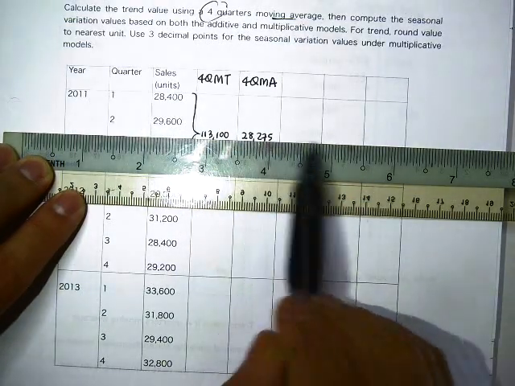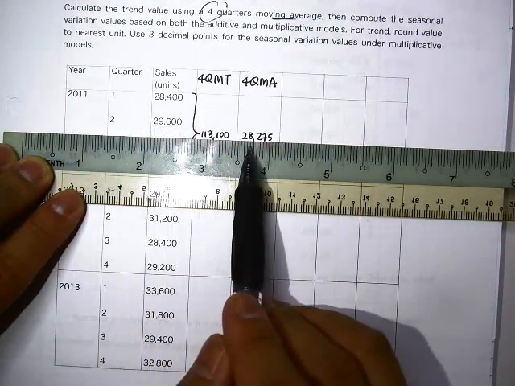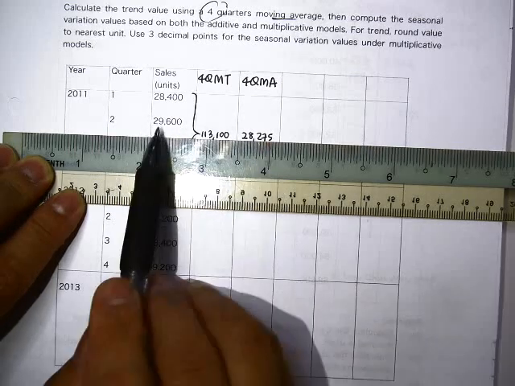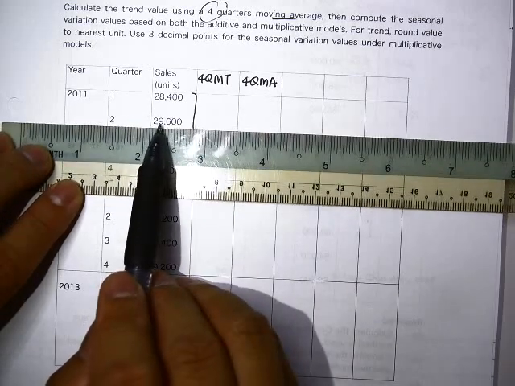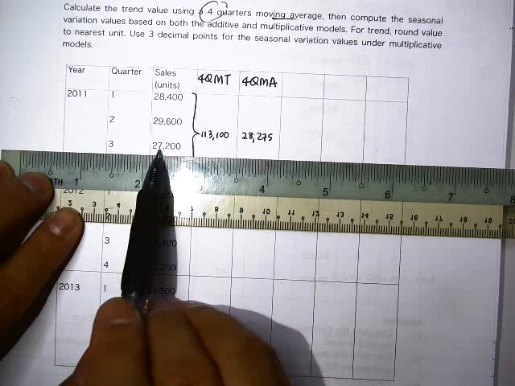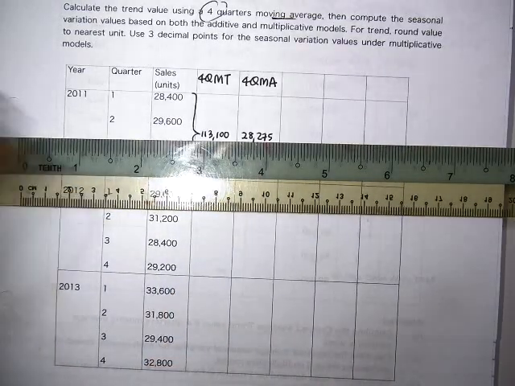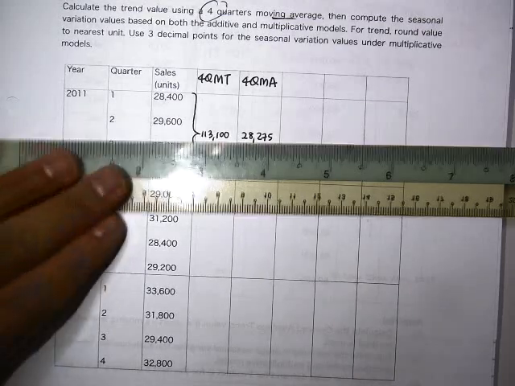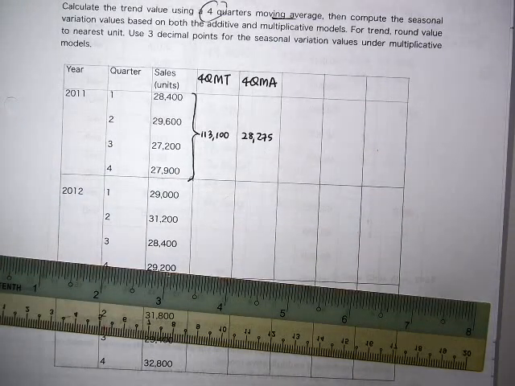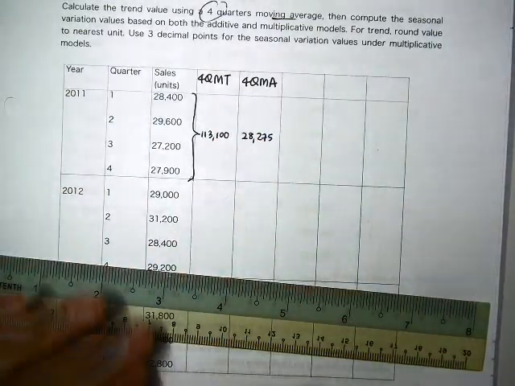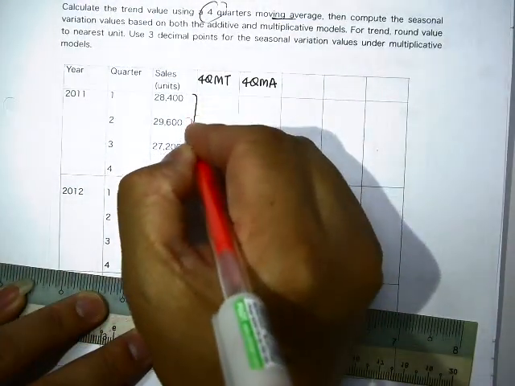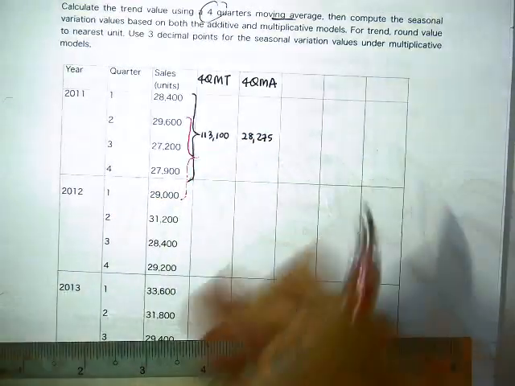So if you want to find S, right, you must take Y minus T or Y divide T. But this Y is for quarter 2. This Y is for quarter 3, but this T is 2.5. So you cannot calculate. Now that's the reason why we need you to do one extra adjustment. Now what you do is you just calculate the rest of the moving average. Now this is the second one.